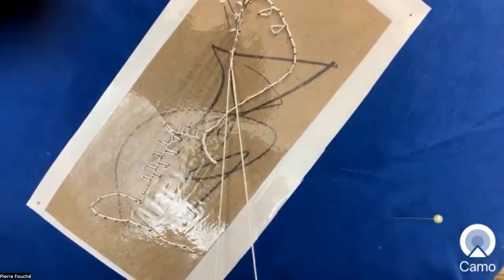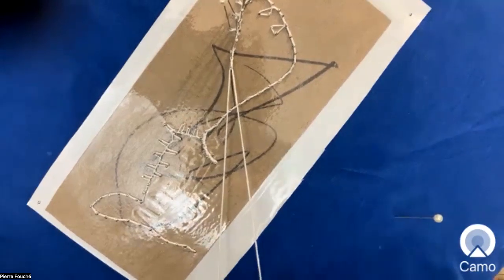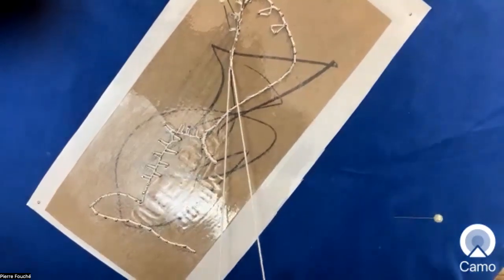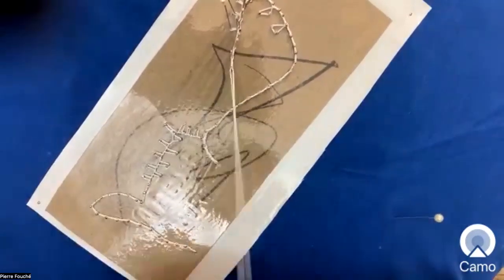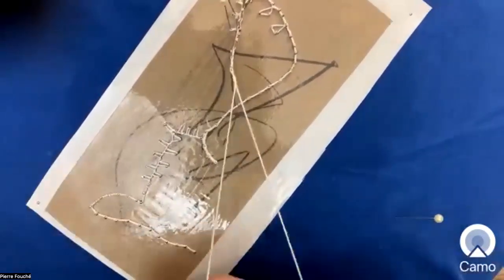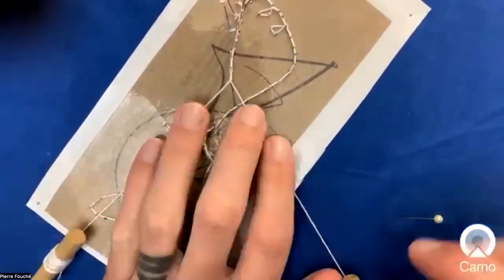Any success with picots? No? Smile, say no. Let's try one more together. Let's make a picot on the right.